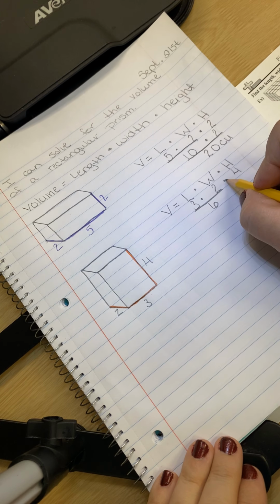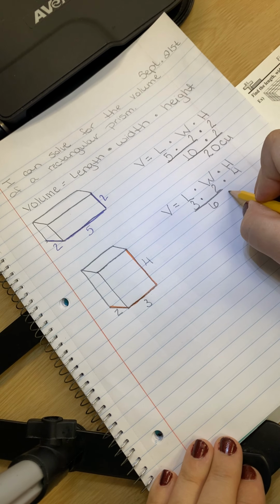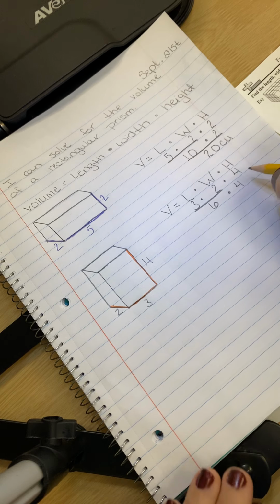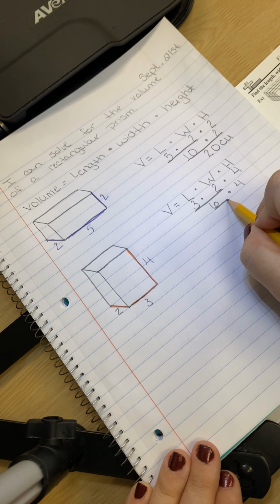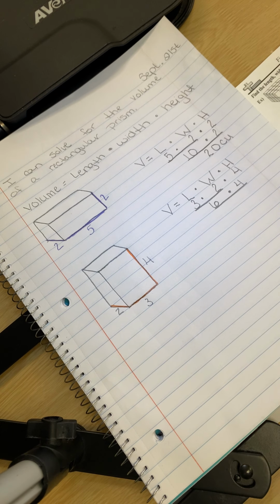Since I have not done my times 4 yet, I'm going to go ahead and bring that down because I have not solved for that operation. And now I have to solve for what is my 6 times my 4.